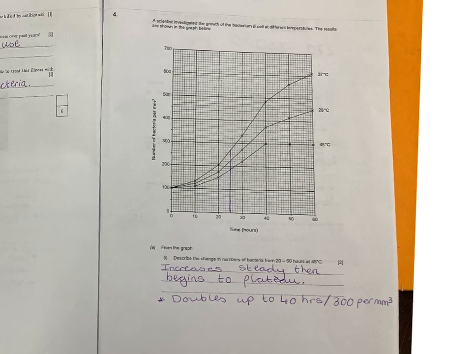Then it goes on to say, describe the change in the number of bacteria between 20 to 60 hours at 45 degrees. So it increases steadily, then begins to plateau. It doubles up to 40 hours, so the difference between 20 and 40 is a doubling from 150 to 300, and then it plateaus out.